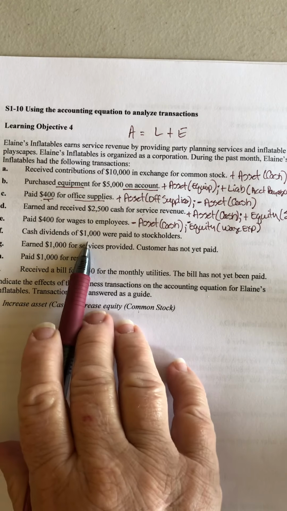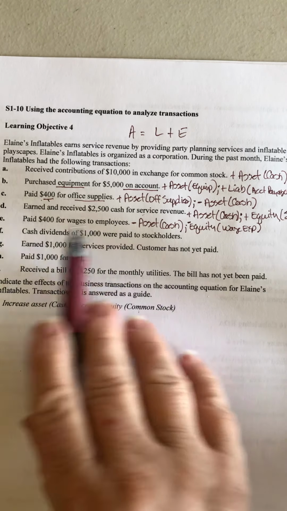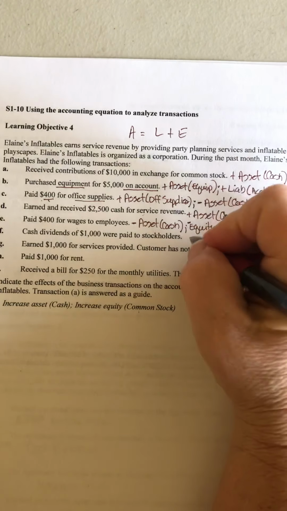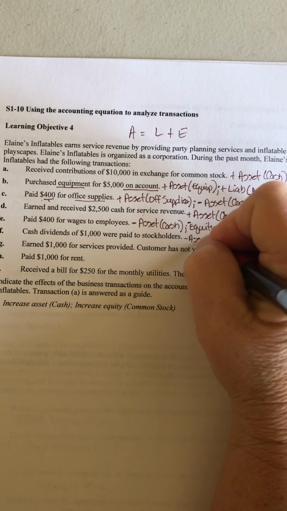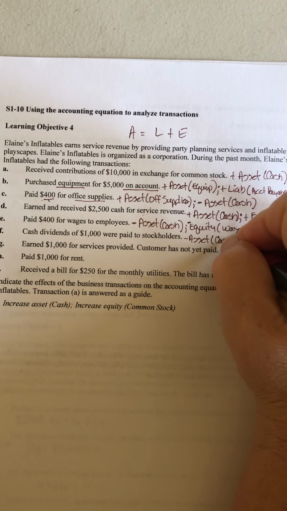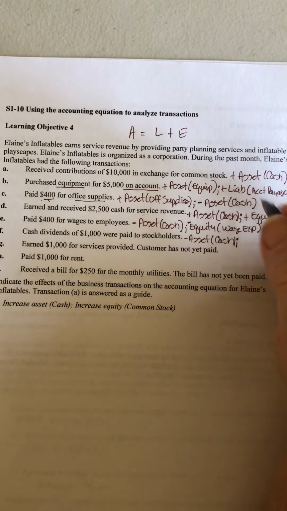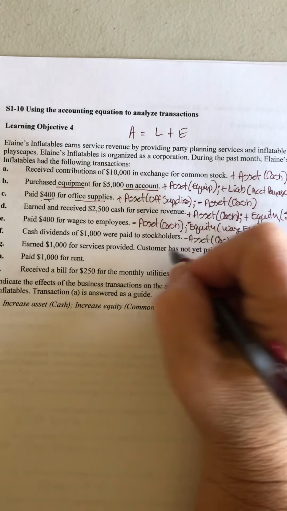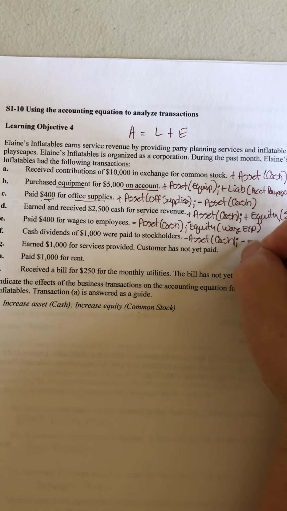F, cash dividends of $1,000 were paid to stockholders. Once again, I've got cash going out the door, so I'm going to have minus an asset, and it's cash. And then dividends come out of equity, so I'm going to have minus equity, and it's dividends as the account.